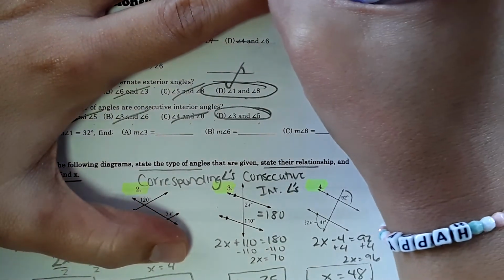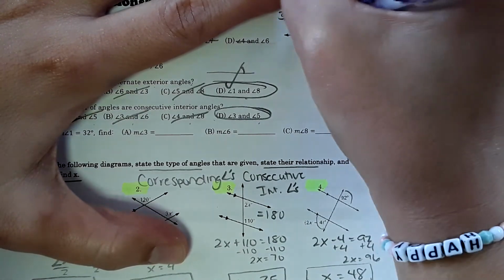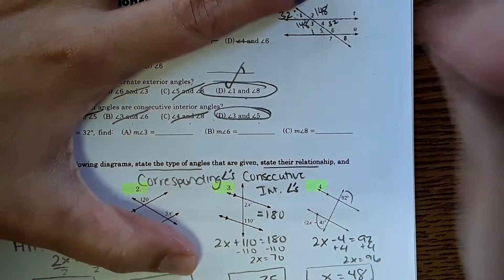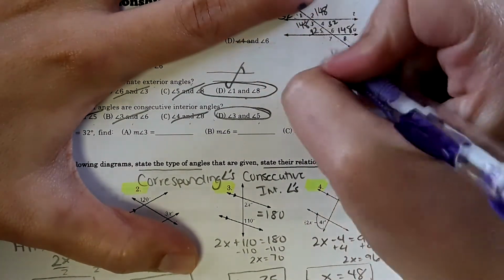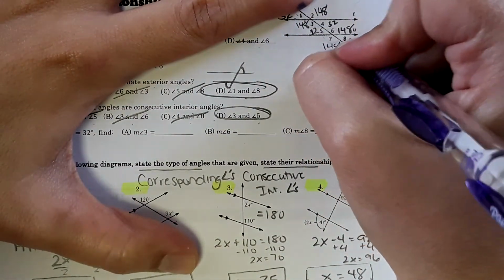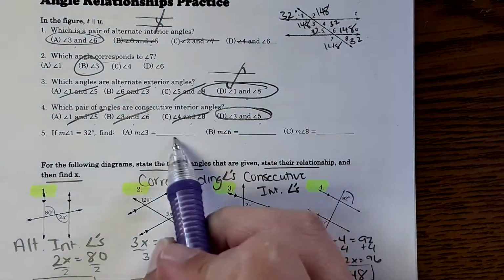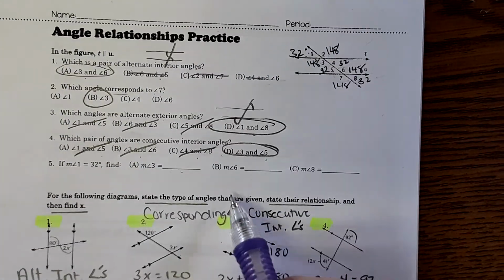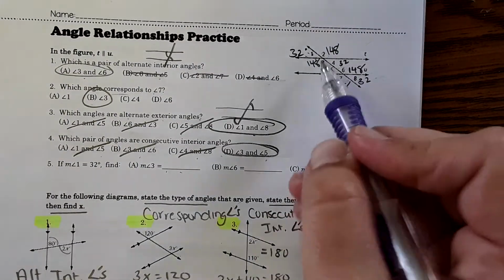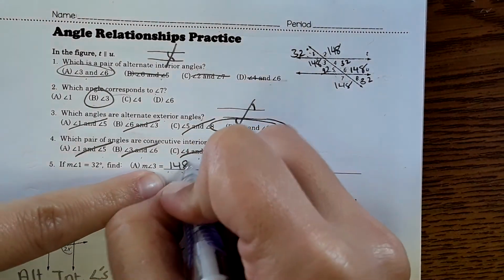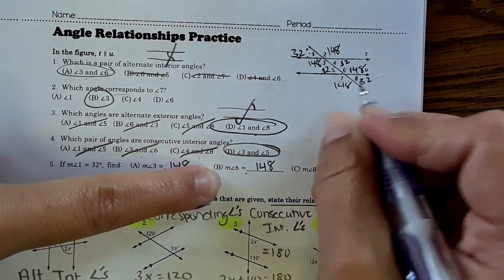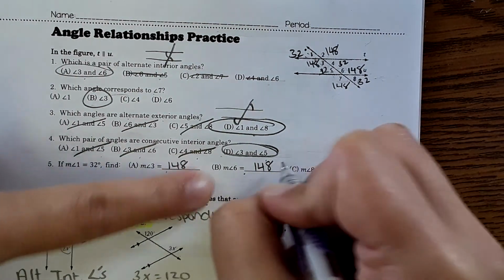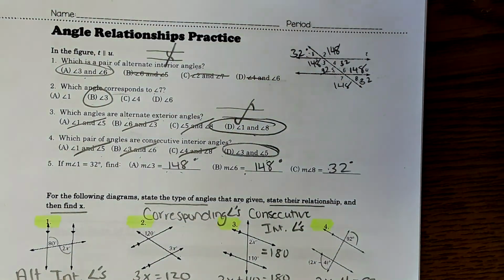I'm just going to plug in everything. All the acute angles will be 32. All the obtuses will be 148. And then I can plug in these blanks. So measure of angle 3, 148. Measure of angle 6, 148. And measure of angle 8 is 32 degrees. We're done.